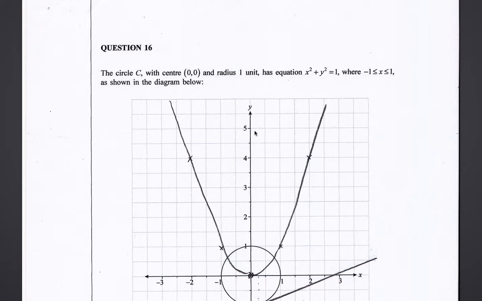So we start with a circle centered on 0, 0 with a radius of 1 unit. So obviously it has the equation x squared plus y squared equals 1, because it's centered on the origin. And you may be familiar, especially if you've done specialist mathematics, or you may remember from stage 1 mathematics, that this is a unit circle. We know that negative 1 is less than or equal to x less than or equal to 1 as a consequence of this.